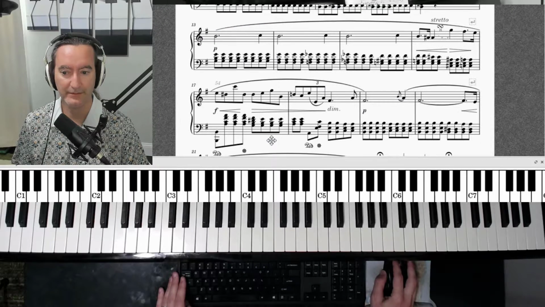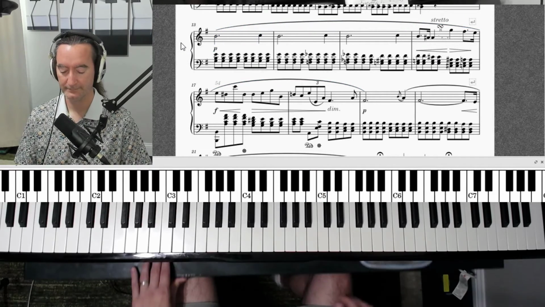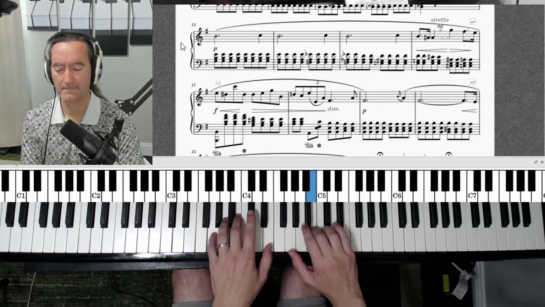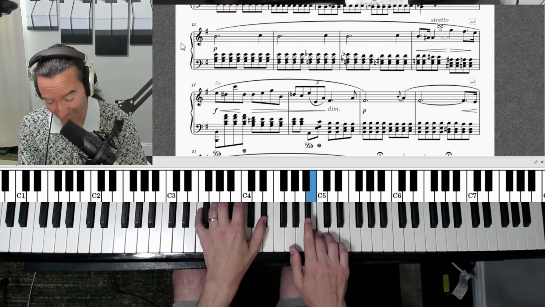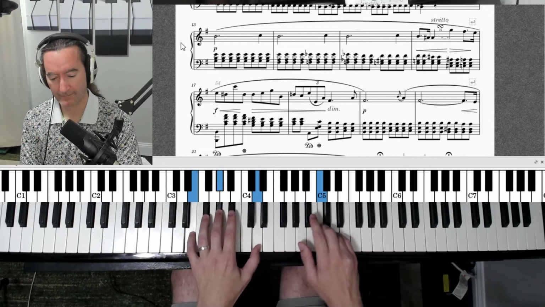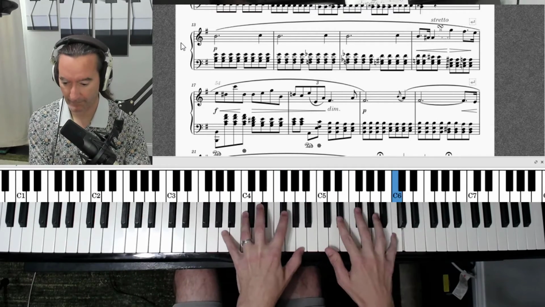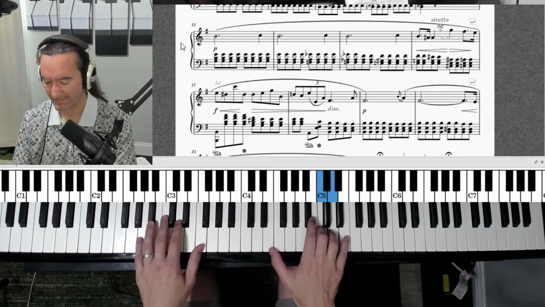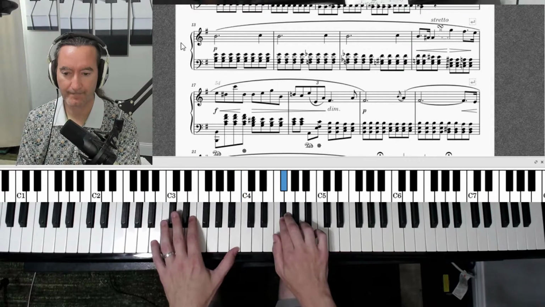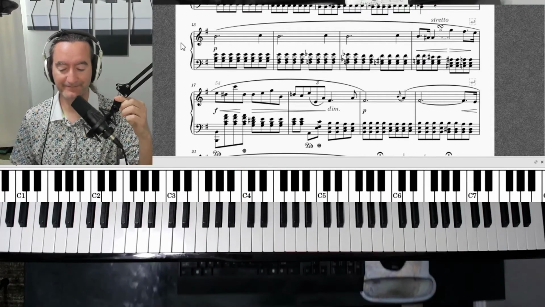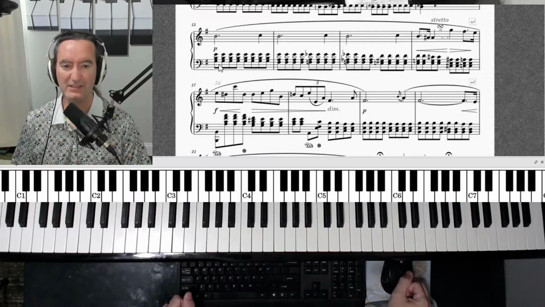So I'm going to zoom out just a little bit more. And I'm going to start back here again. This takes us to the ending. So you get the idea. There's, of course, a lot of big dynamic changes as well as tempo changes.